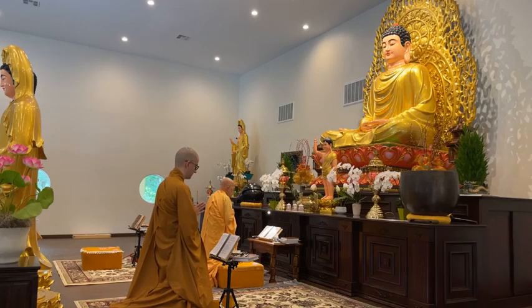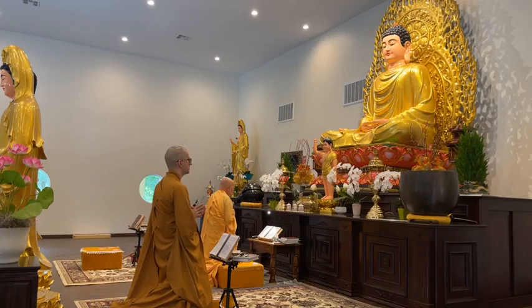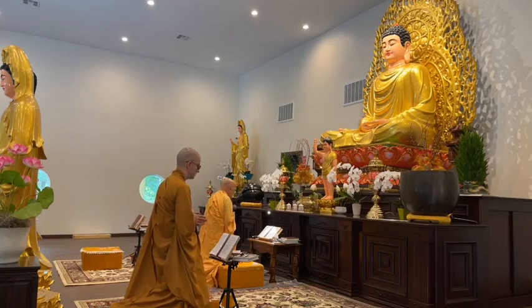We aspire to follow the example of Bodhisattvas, Mahasavakas, and other experts, and all other Bodhisattvas, Mahasavakas, and the perfection of wisdom. Namo Sakyamuni Buddha, Namo Sakyamuni Buddha, Namo Sakyamuni Buddha.